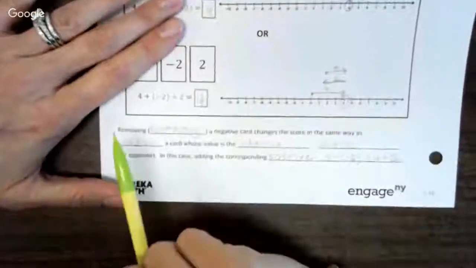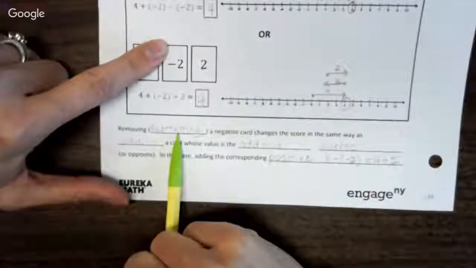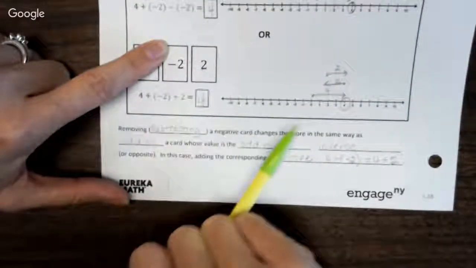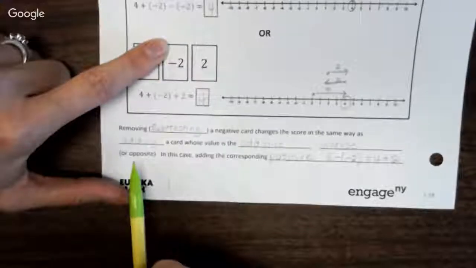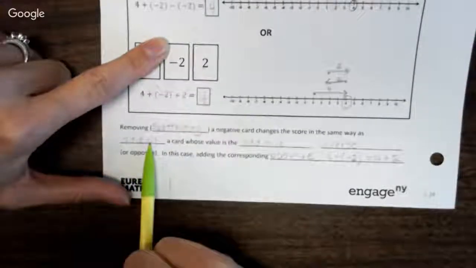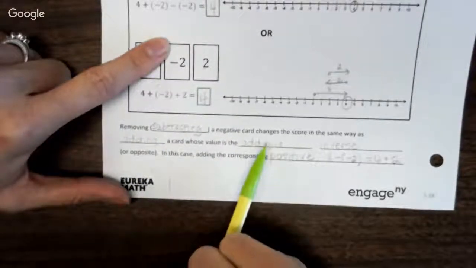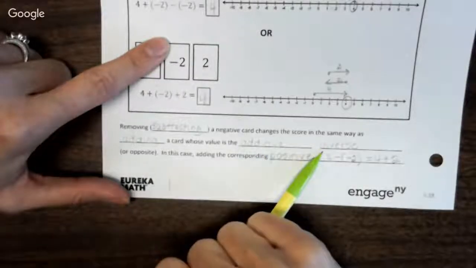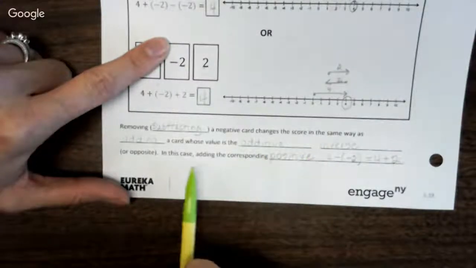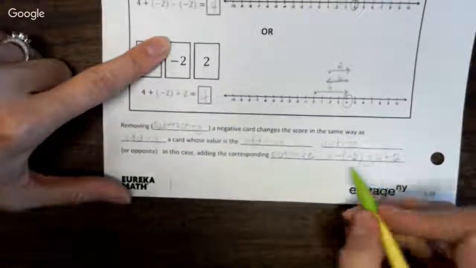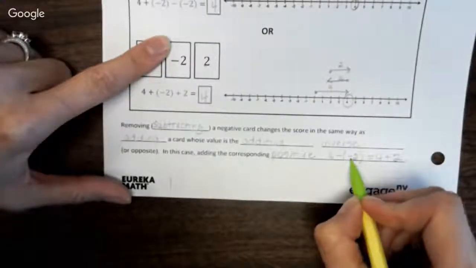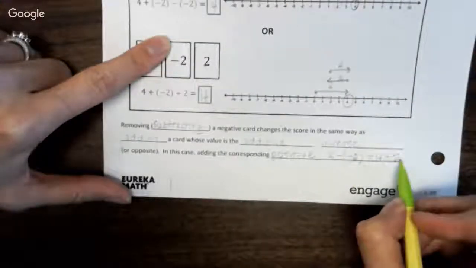So let's write that down. So removing or subtracting a negative card changes the score the same way as if you were to add the opposite or the additive inverse. So that's the same thing as 4 minus negative 2, get rid of the negative 2, is the same thing as adding a positive 2.